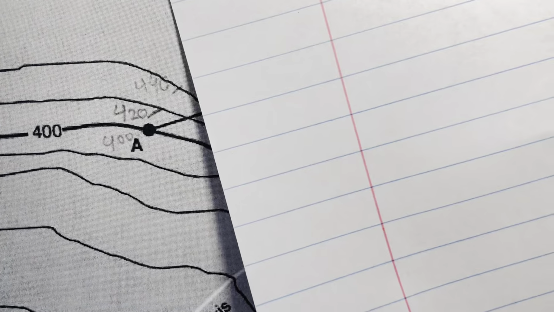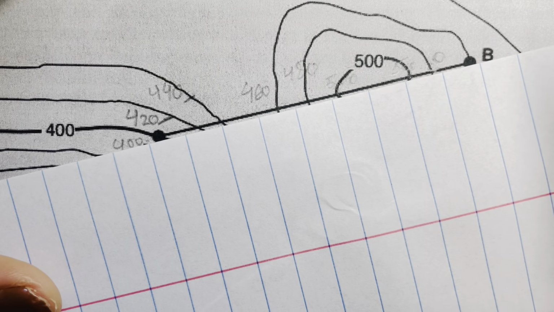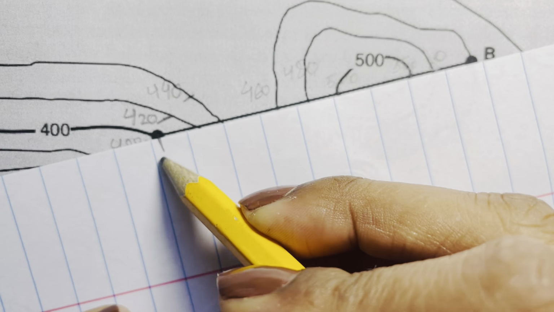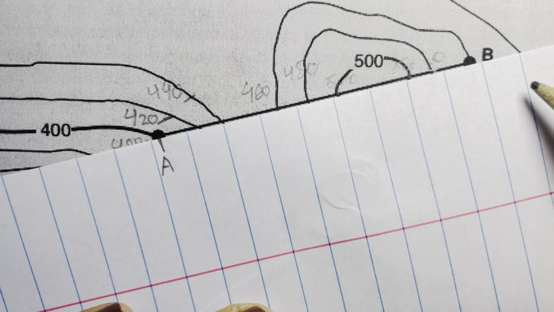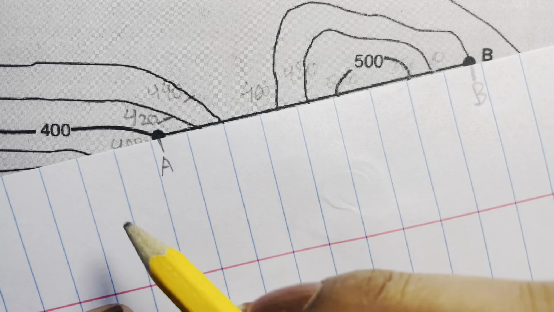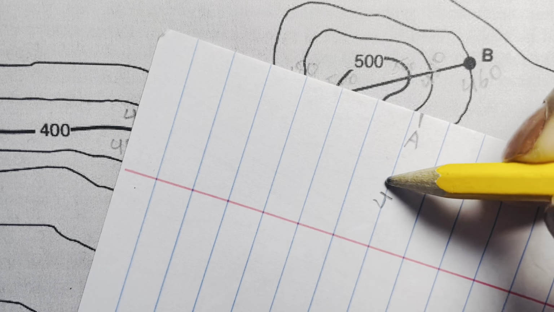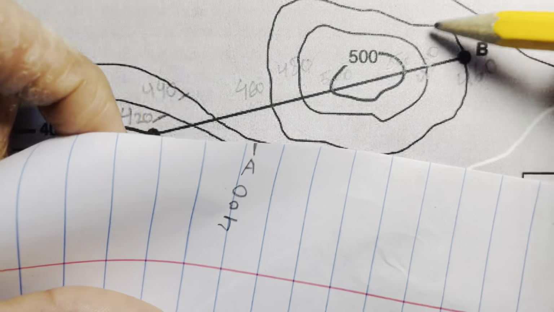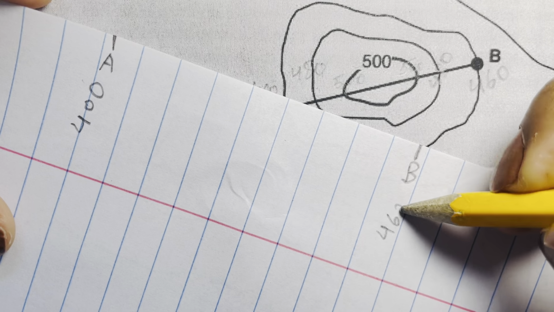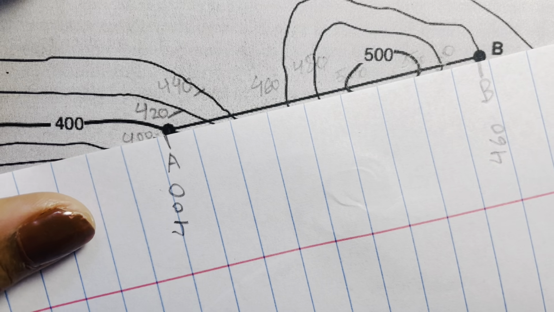Next, I'm going to take a piece of scrap paper and I'm going to line it up underneath A and B. The first thing I'm going to do is I'm going to mark where A is, and I'm going to mark where B is. I'm also going to write down the elevations of A and B. So A is 400. I'm going to write it sideways. A is 400 and B is 460. B is 460.